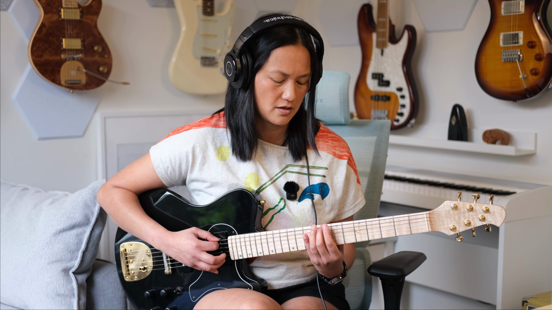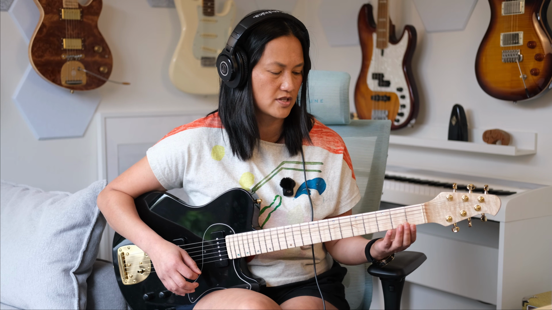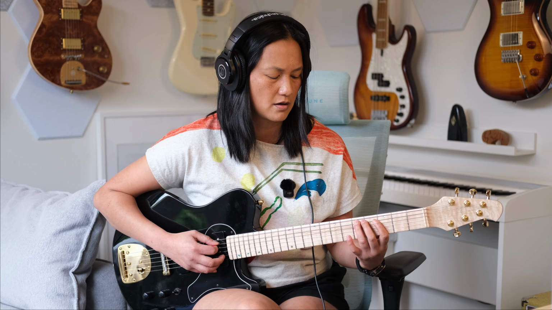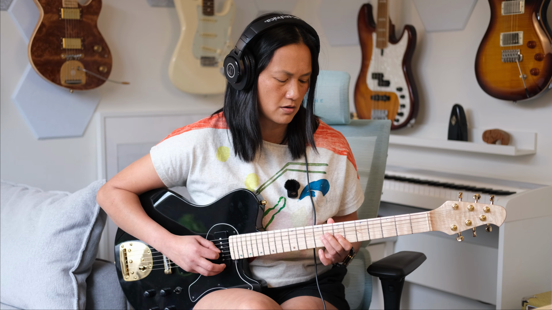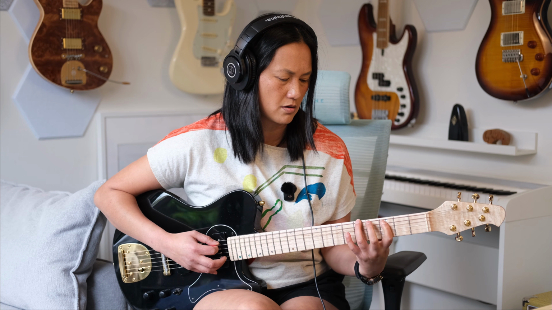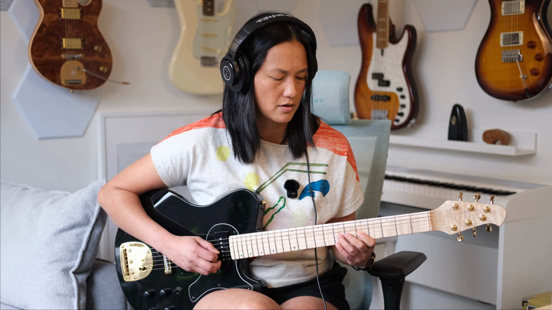So we've got one pattern here, which is the E shape, and then you've got the G shape pattern here, and then you've got the E shape pattern here. So you can actually see where it starts to connect, not just up and down in the actual scale patterns, but all across the fretboard instead. So for example, if I started here, I could even go.